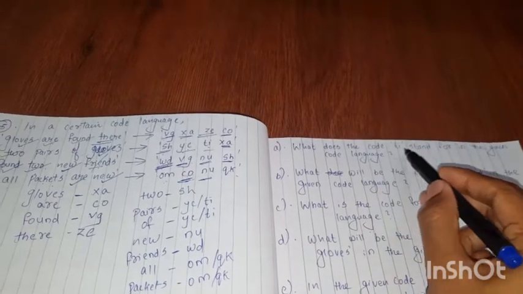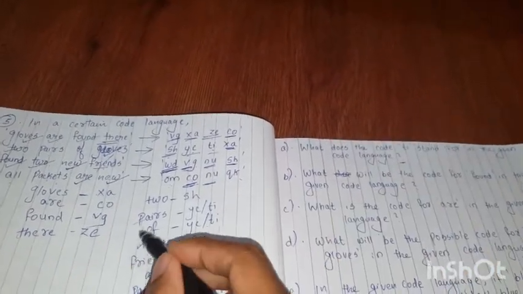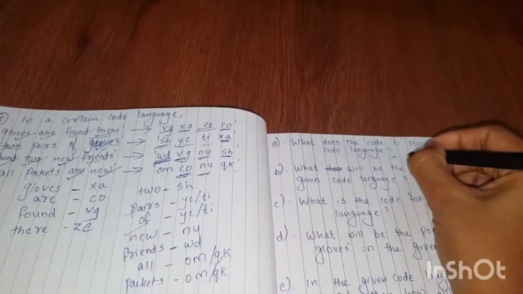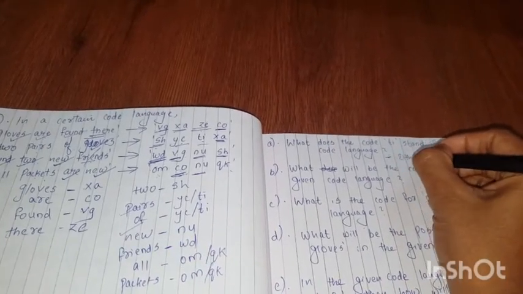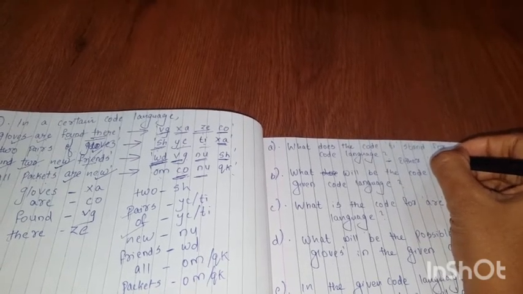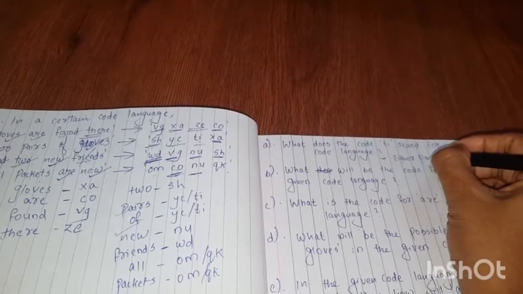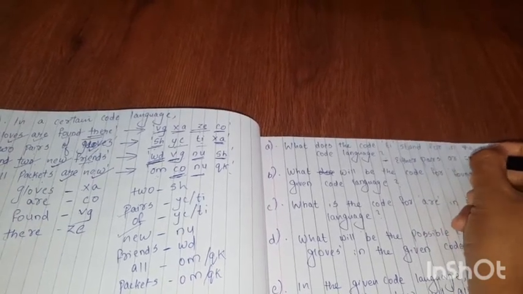What does the code TI stand for in the given code language? TI means either pairs or of. Not code, word. The word corresponding to the code TI is either pairs or of.